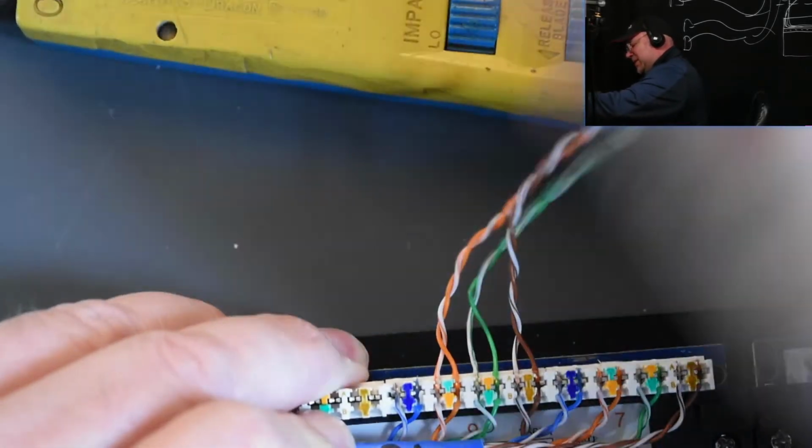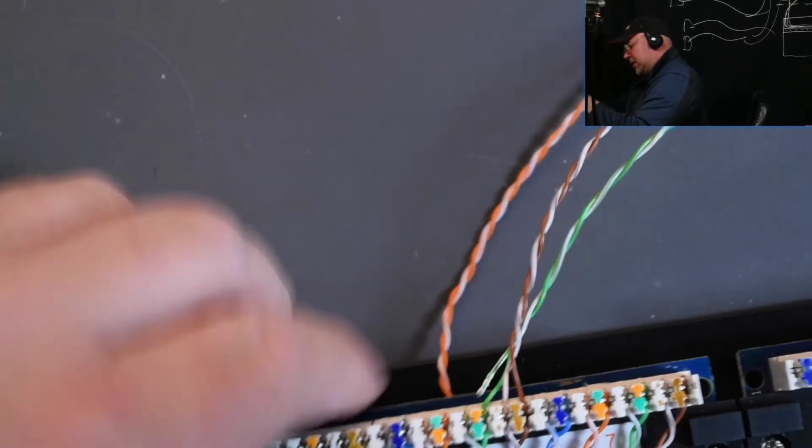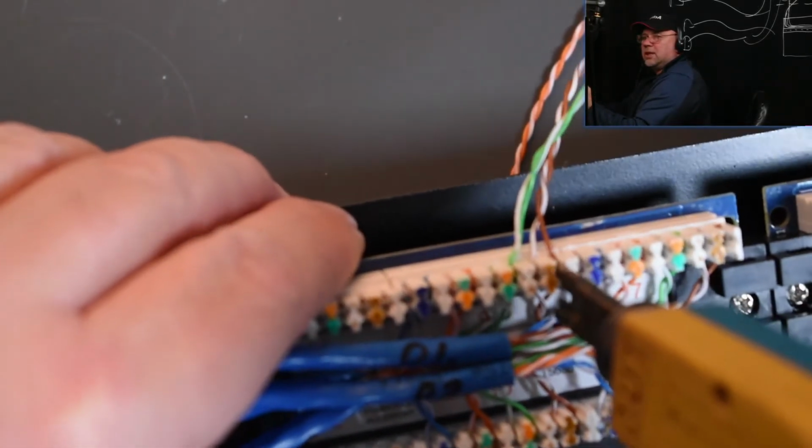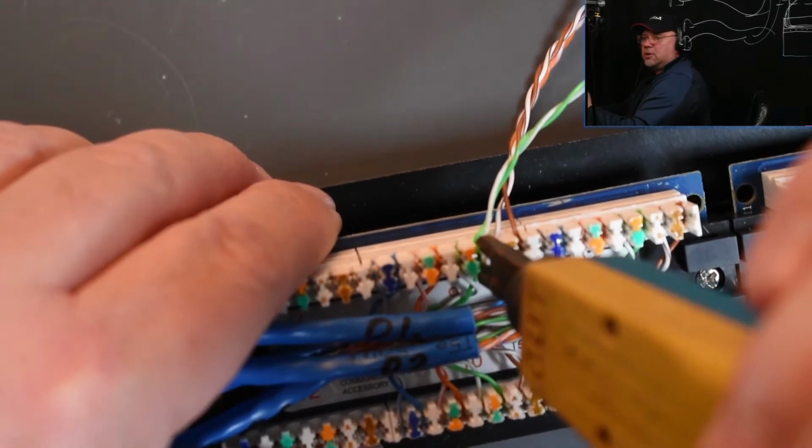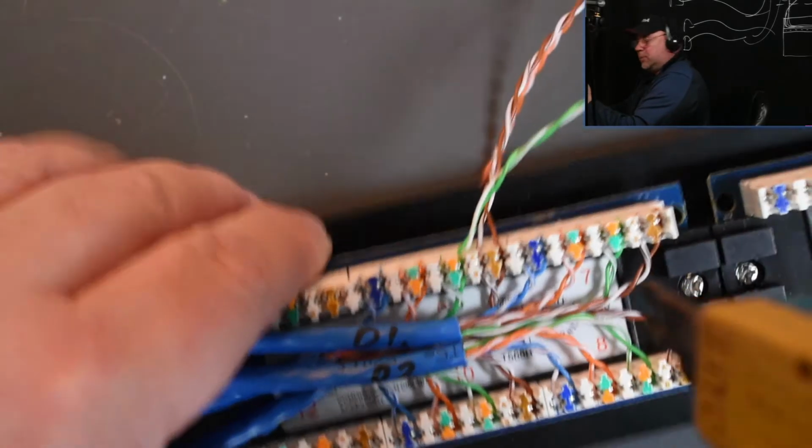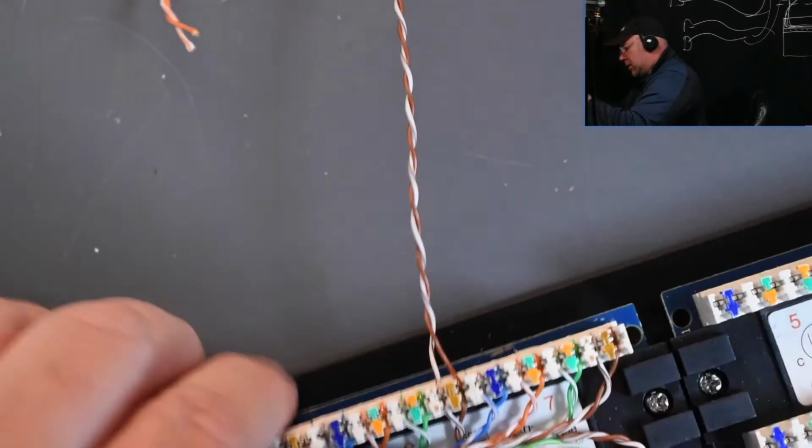2, 3, 4, 5, 6, 7, 8. I do some double punches. Okay. This knife is getting a little bit dull, I suppose. See, if that's the case, if the knife hasn't reached the cable to cut the conductor, I'm just going to slightly push it forward. Not too much. Okay. Not too much.